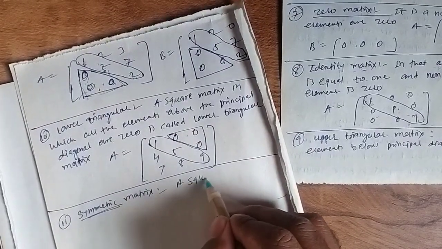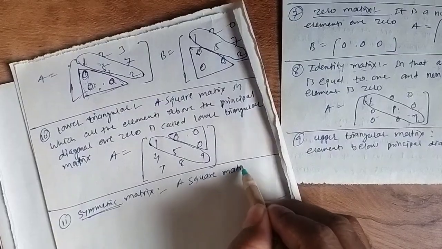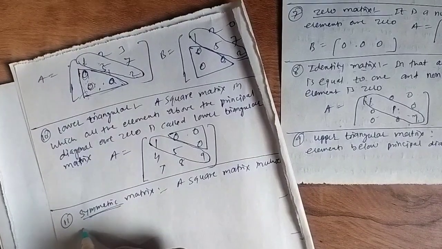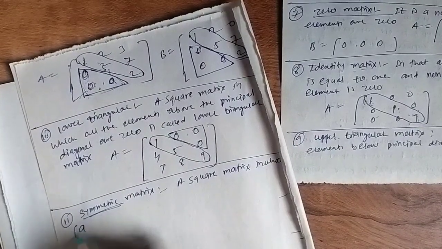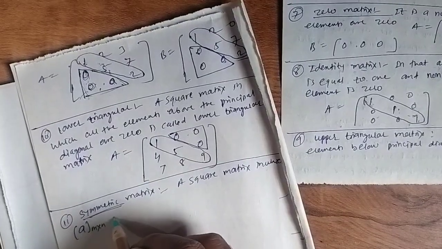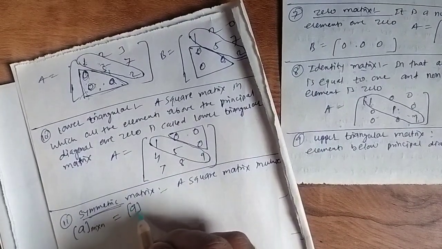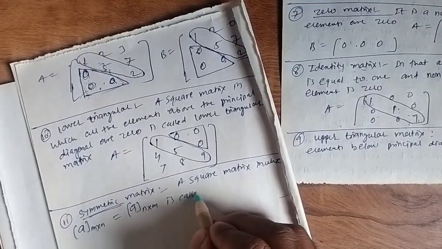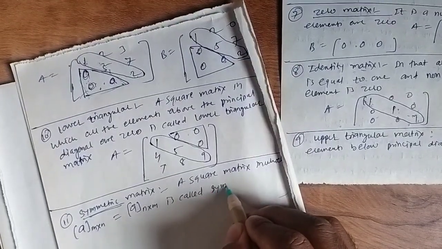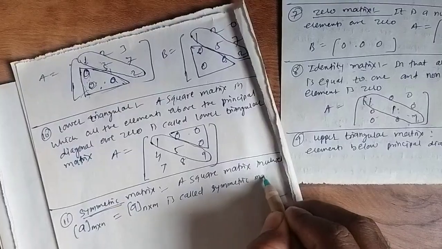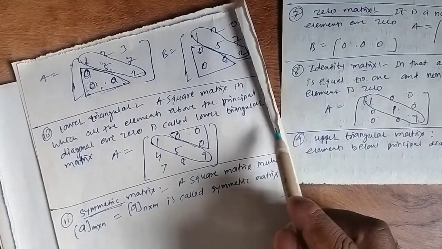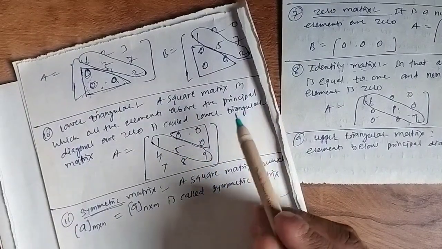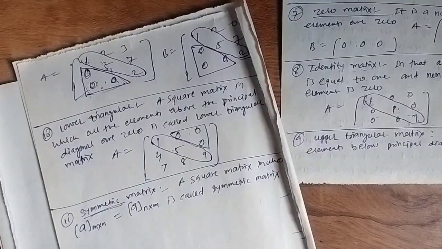A square matrix in which A m by n equals A n by m is called symmetric matrix. The elements above and below the principal diagonal must be the same in a symmetric matrix.